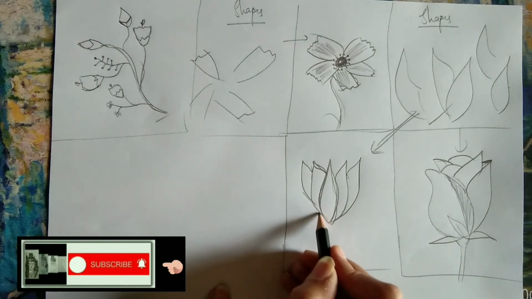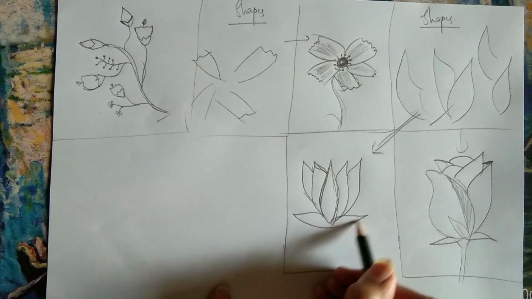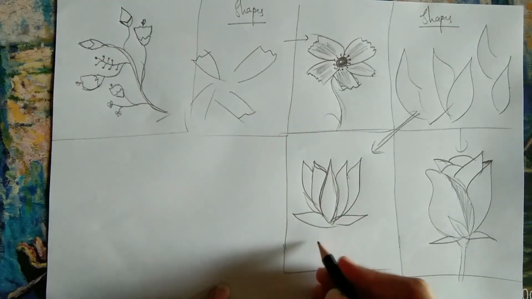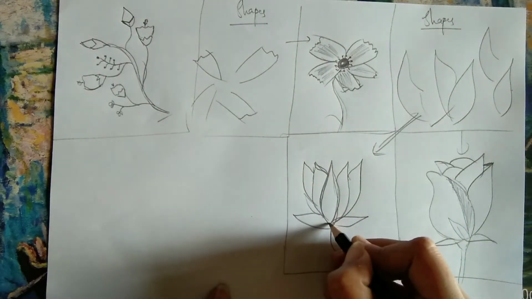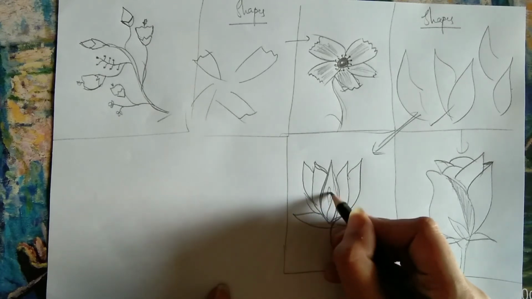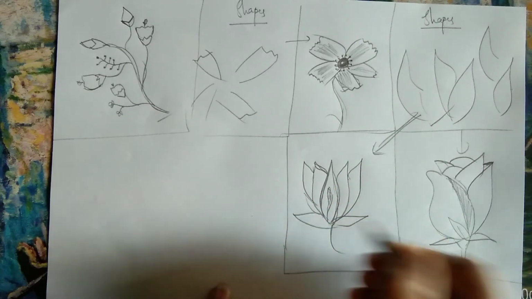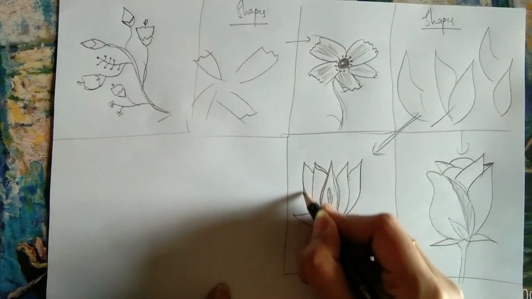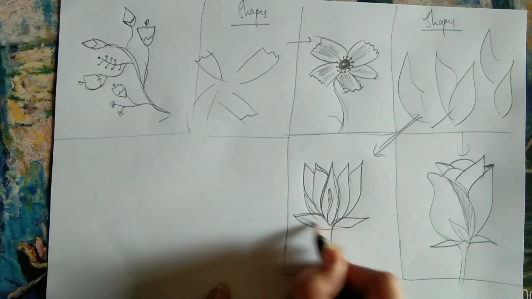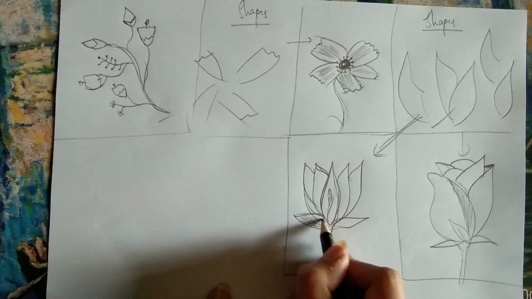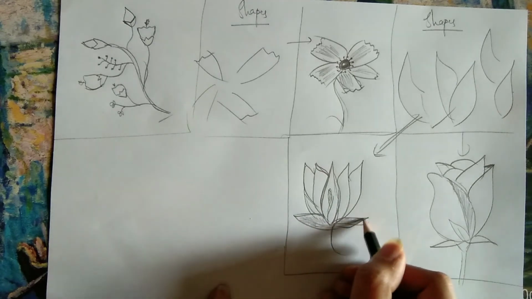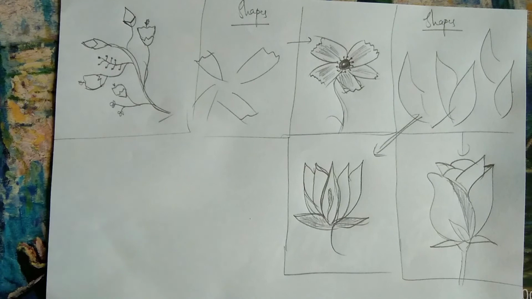Done. So you can add leaves and stem. Yes. So this is a basic lotus, and add stigma in the center. If any adjustments, you can redo it or erase it. You can also add value to the leaves by giving a basic shading, and we are done.